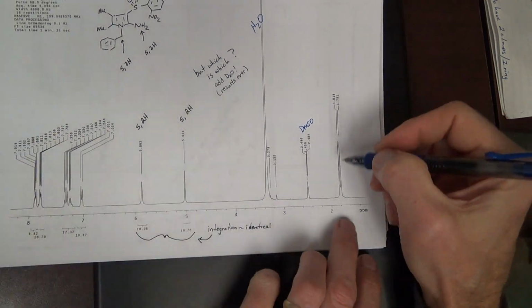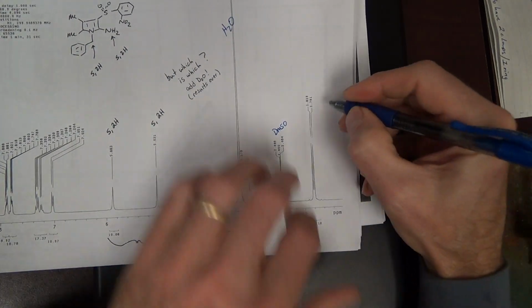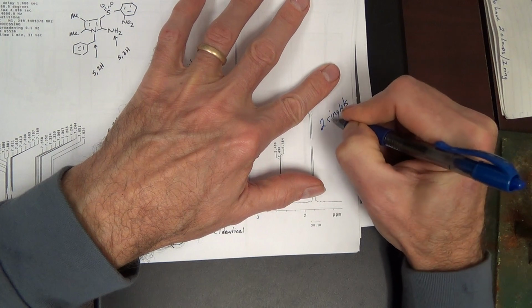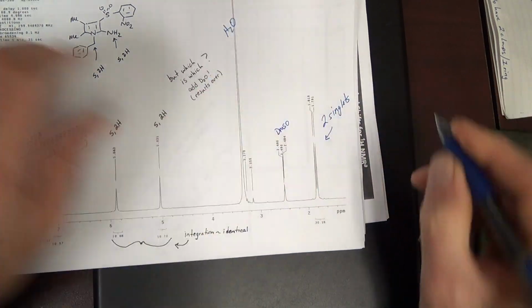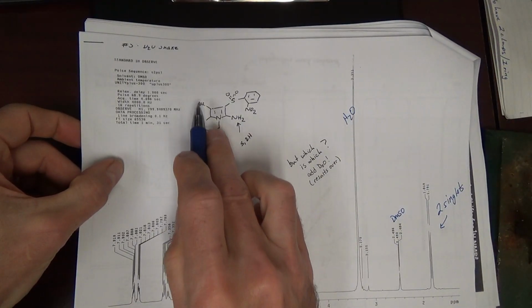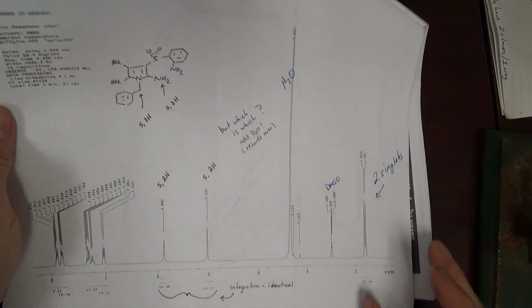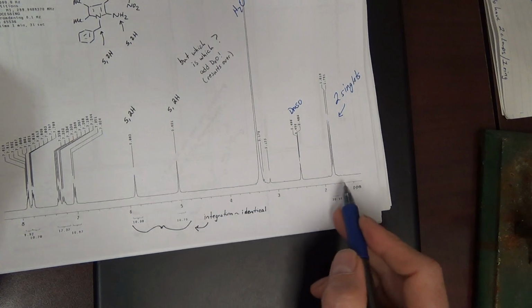Aromatics. This looks like a doublet here. It's actually 2 singlets. That's the 2 methyl groups. They're not equivalent. Each one gives a singlet. Sort of down in the 1 to 2 range.